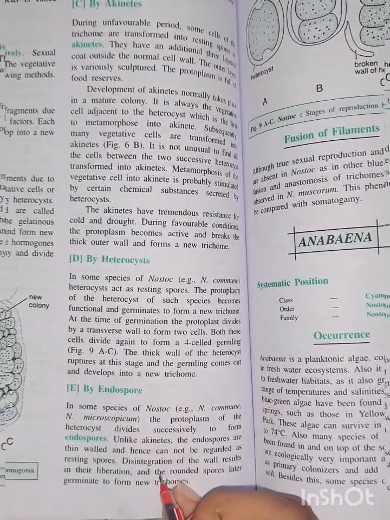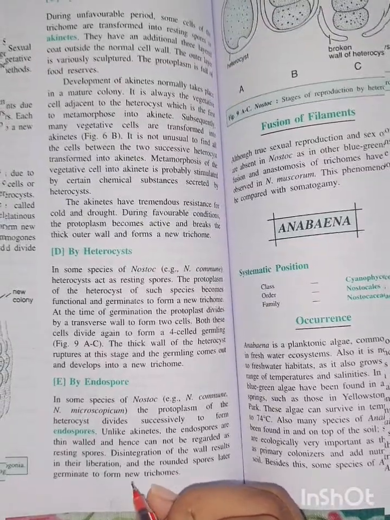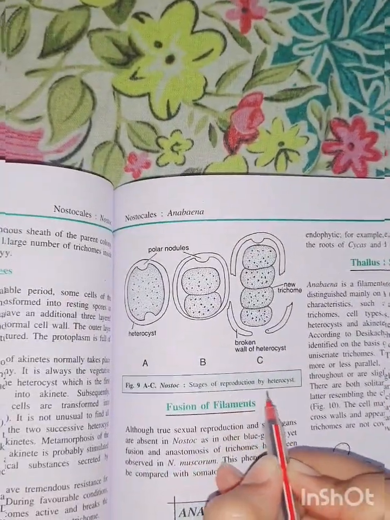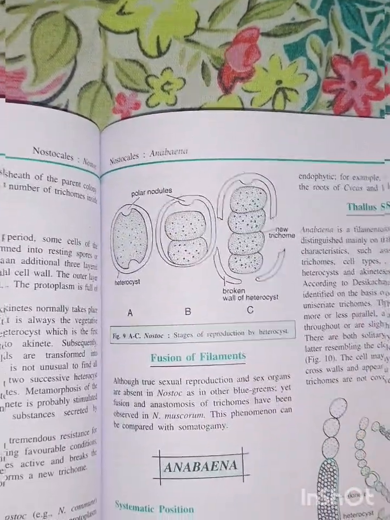Disintegration of the wall results in the liberation of rounded spores, which later germinate into new trichomes. So these are the stages of reproduction by heterocyst.